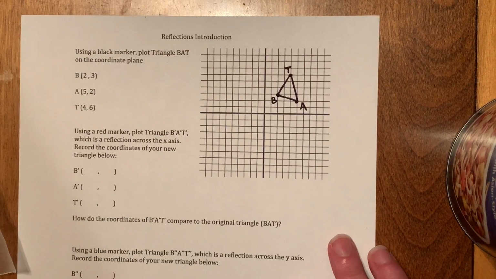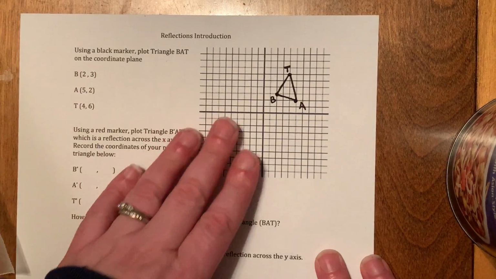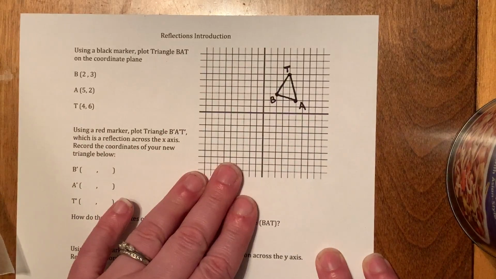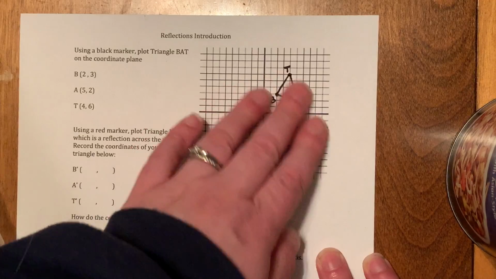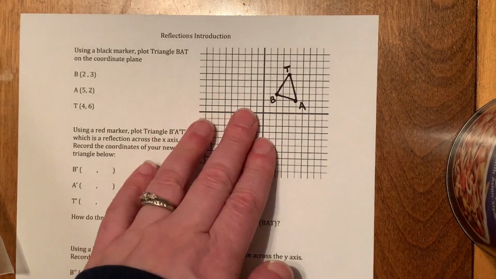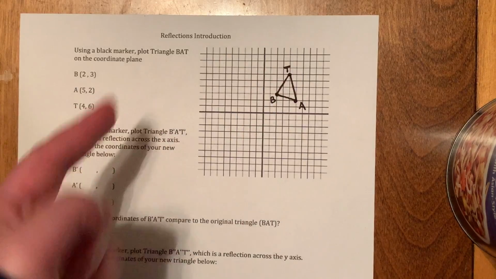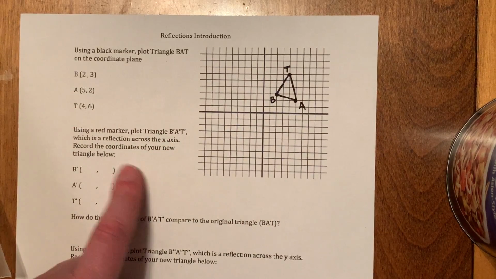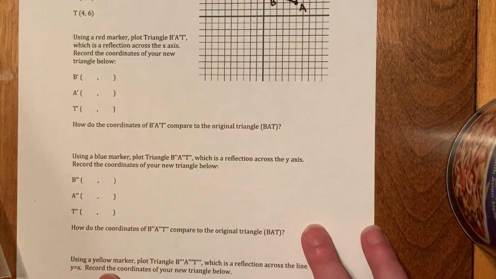The activity also suggests some color coding. It suggests that because you're going to end up with 4 different shapes on this graph when you're done. You're going to have your pre-image and then 4 different images from reflecting your pre-image around on the graph. So the activity suggests using a different color for each one of these. It suggests to do black marker for the original shape, which I did. And then you can kind of see, if you look down here, it suggests, use a red marker, use a blue marker, use a yellow marker.